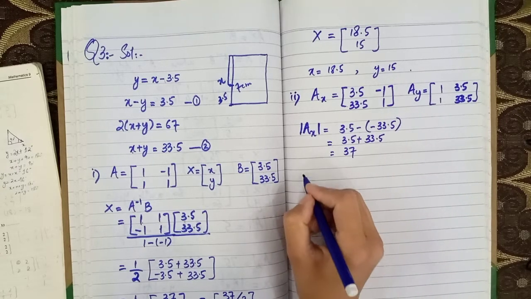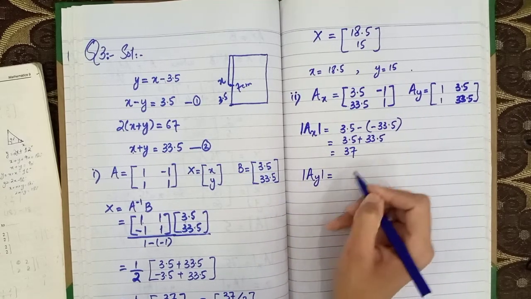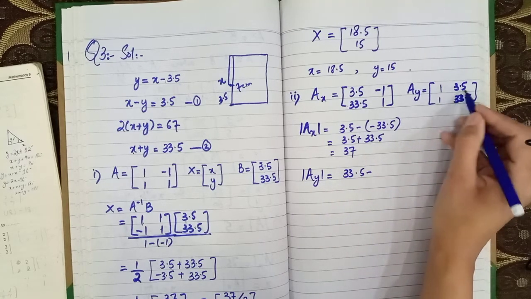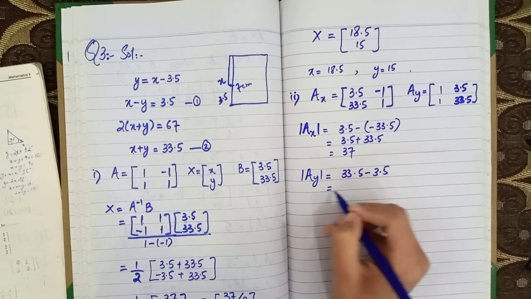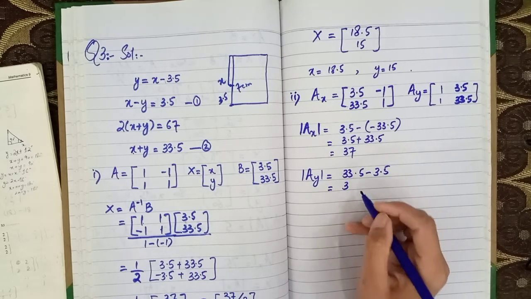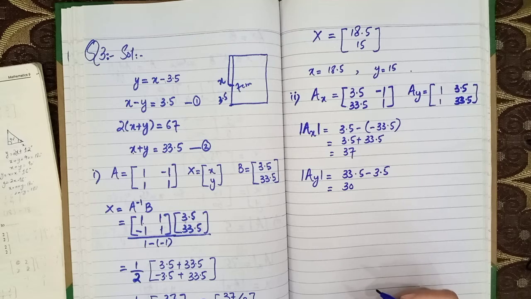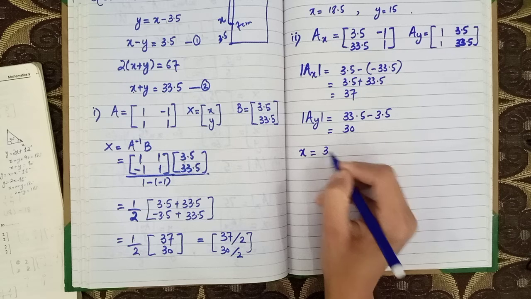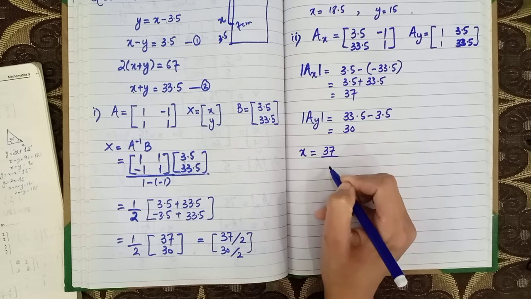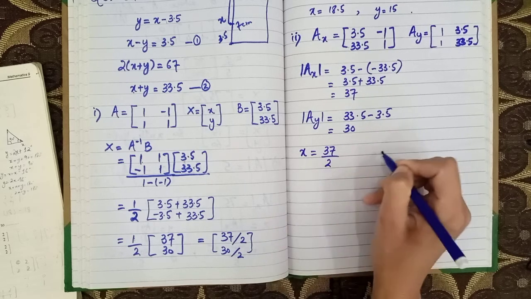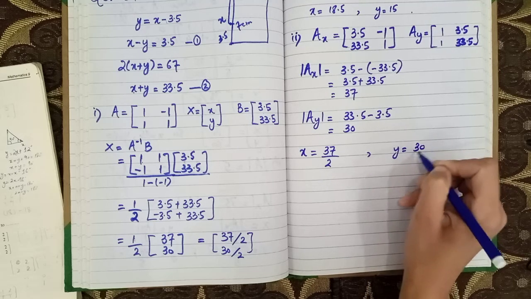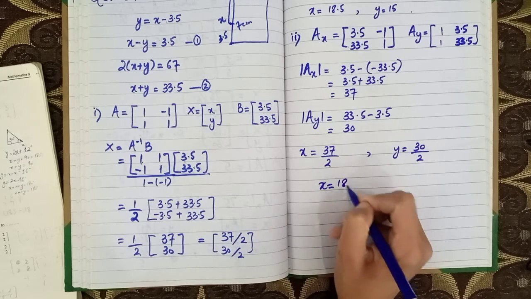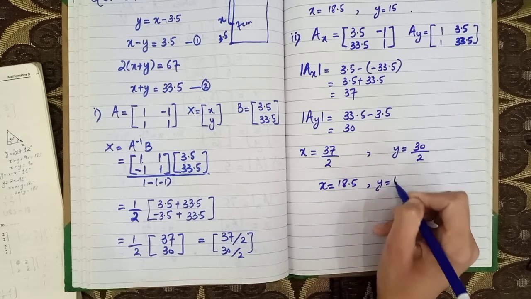And for AY, I am going to take the determinant of AY: 33.5 minus 1 into 3.5 is 3.5, which is equal to 30. Okay, so here for X, 37 by, what was the determinant? 37 by 2, and for Y it's 30 by 2. X is equal to 18.5 and Y equals 15.